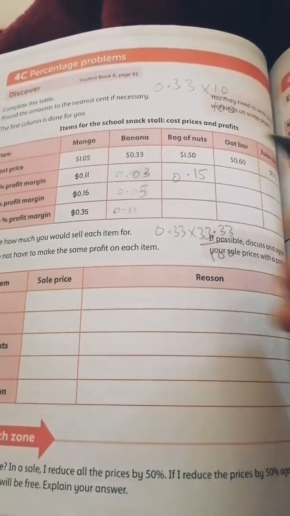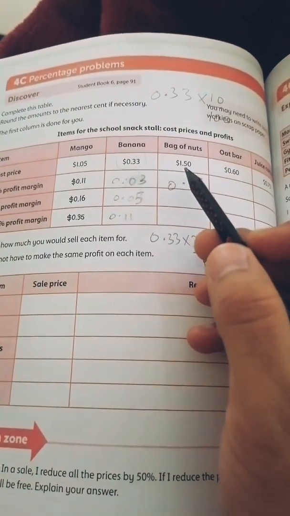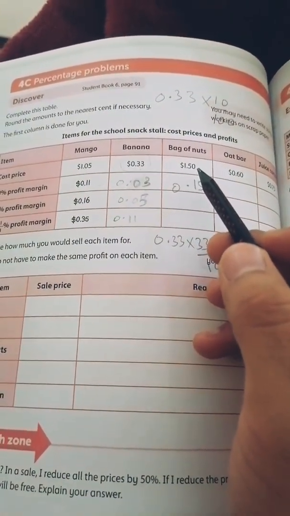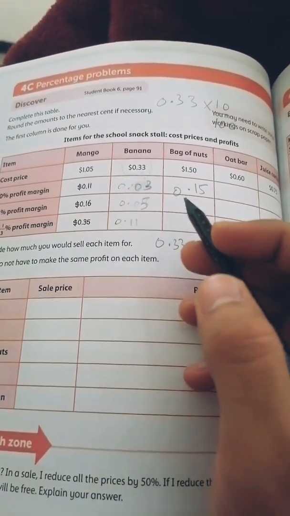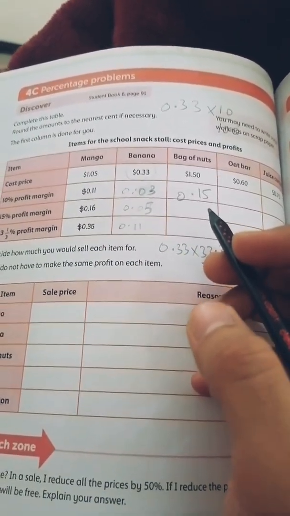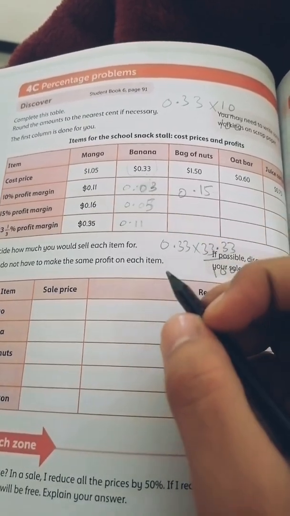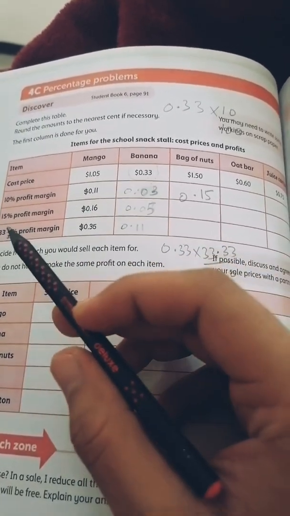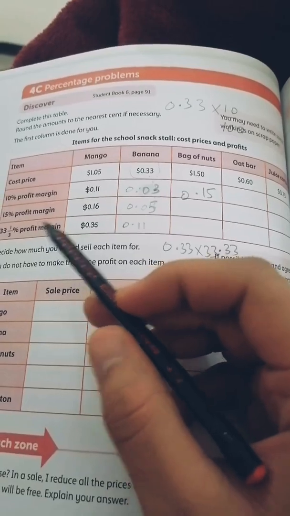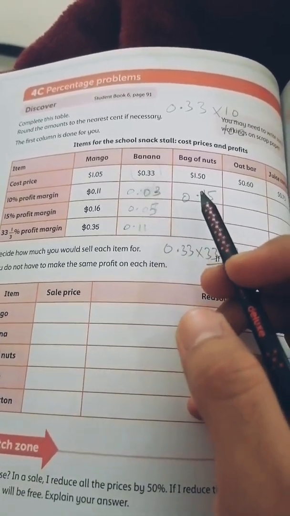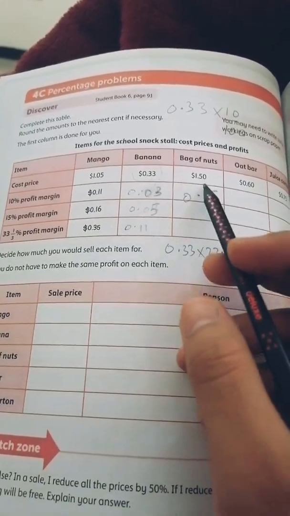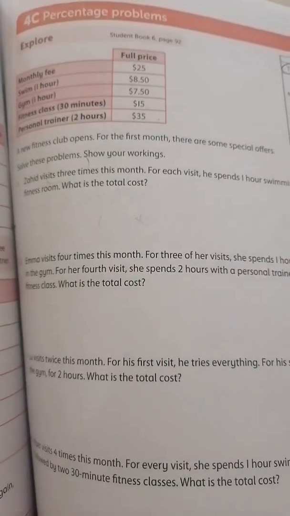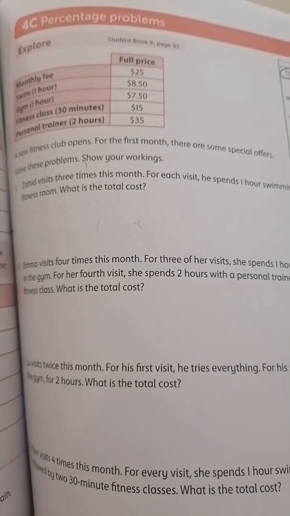So you will write it here like this. $1.5 was the bag of nuts and the 10% was profit margin. So we found it. It's $0.15. 0.15 is the profit in it. Okay. Now let me do another, 15% of profit margin and the price is $1.5. So 15 divided by 100 multiply 1.5, you will find the answer.